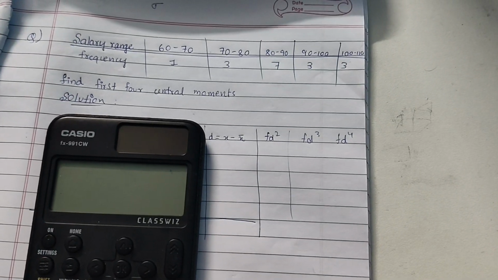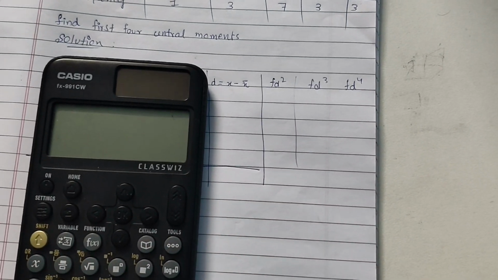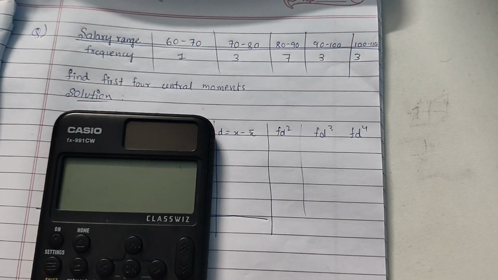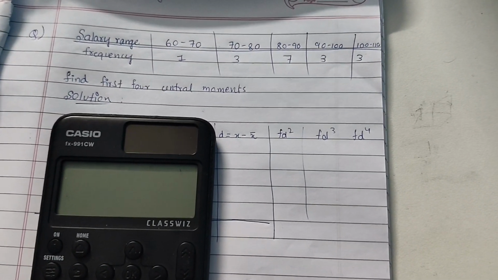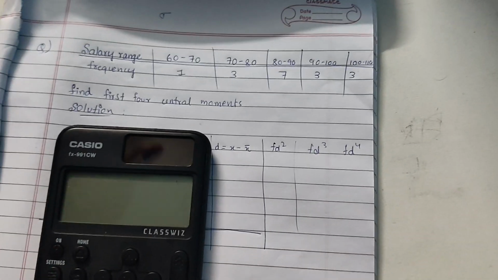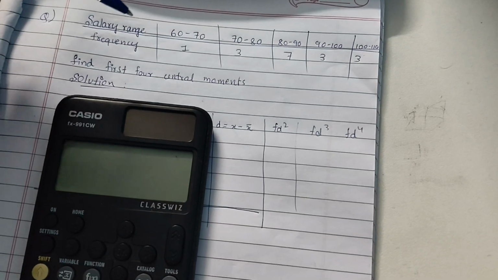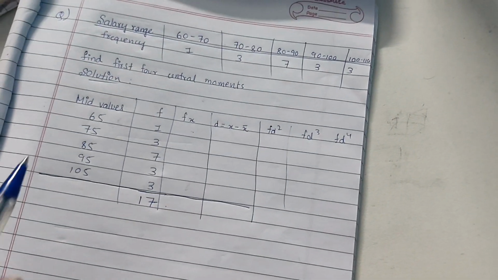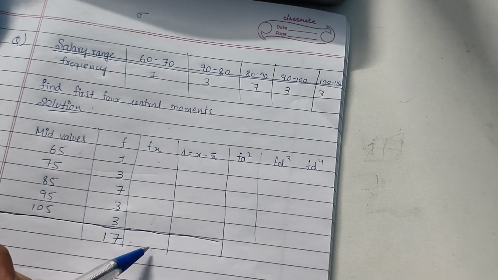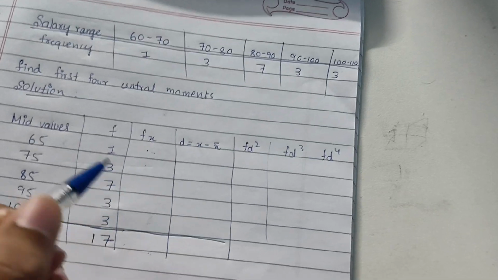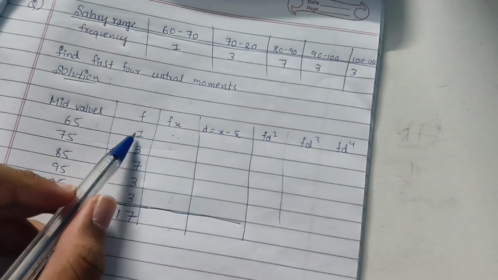And today we'll be looking at how to use the 991CW to solve questions like these, where you have a grouped frequency distribution with frequency given and the range given. So most calculators have a way to show you the final summations of all these columns. However, in the exam, we'll have to fill all of these cells individually and also do all these calculations individually.